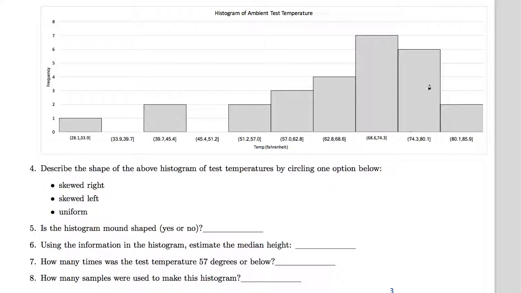So when we look at it, we notice there's a whole lot of data points that are between 68 and 80 degrees up here. There's not very many much more than that, but there are several that are strung out here to the left all the way down to 28 degrees, between 28 and 33 or 34 degrees down here. So they're kind of strung out to the left, so we would say that the distribution is skewed to the left, or the histogram is skewed to the left.